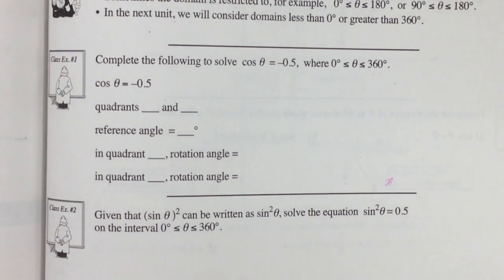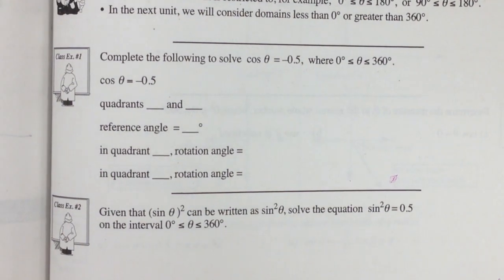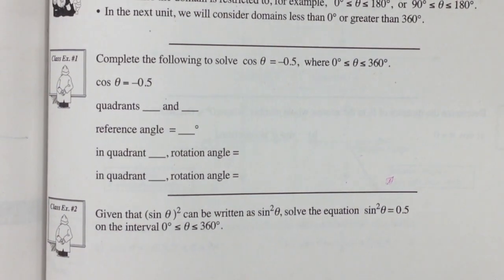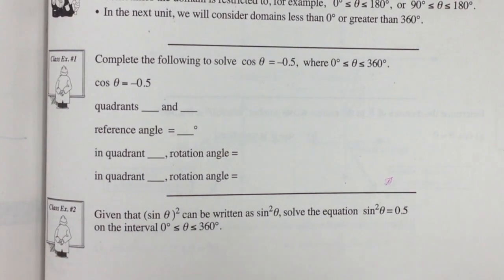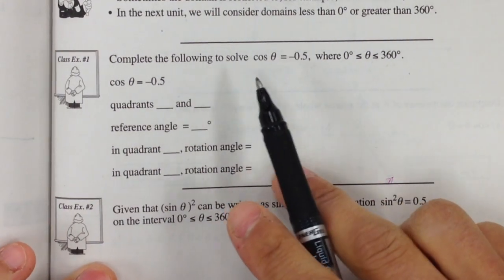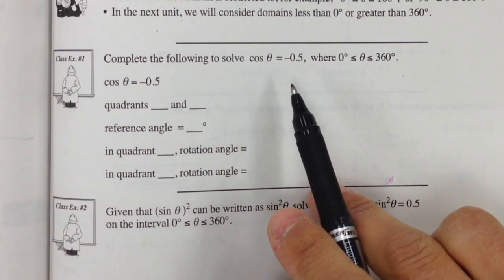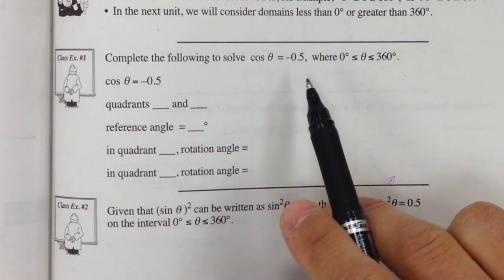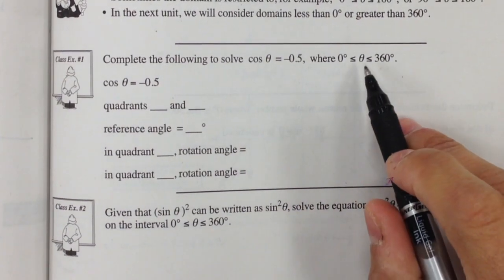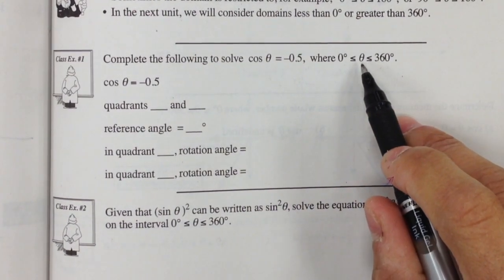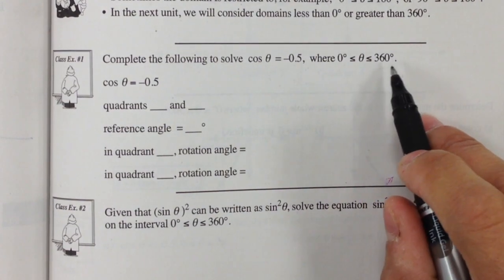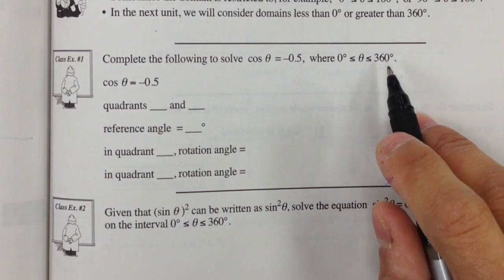Welcome to lesson number 4 on the trigonometry unit, functions and graphs. We're going to look at example number 1. Complete the following to solve cosine theta equal to negative 0.5, where theta is greater than or equal to 0 degrees, but less than or equal to 360 degrees.